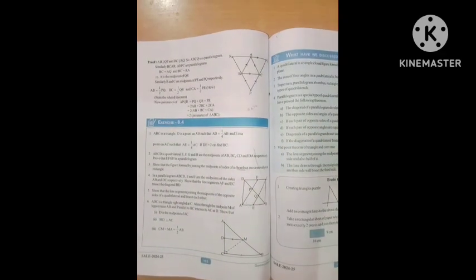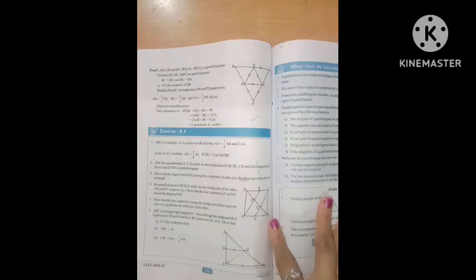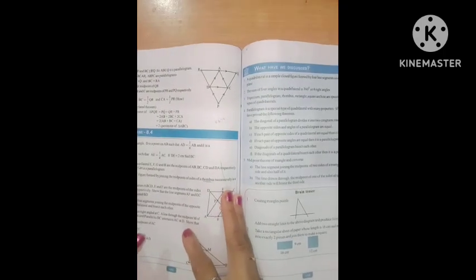Did you understand the previous class? Yes. Do you have any doubts? No doubts. Shall I start today's class? Yes. Do you know the midpoint theorem of a triangle? Yes, theorem 8.7 and 8.8 were covered in the previous class. What's the 8.8 theorem? Converse of the midpoint theorem of a triangle.